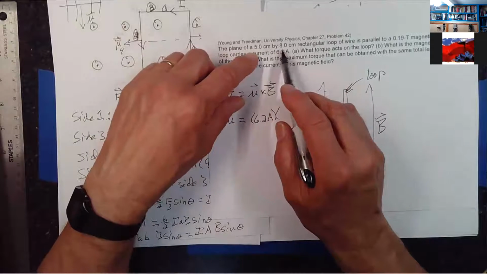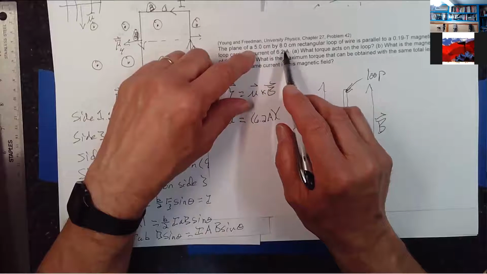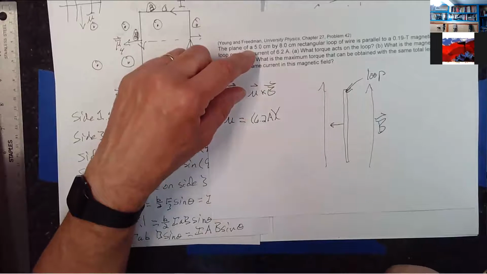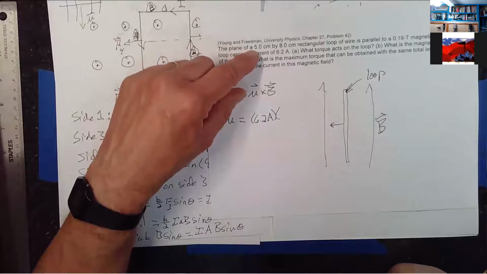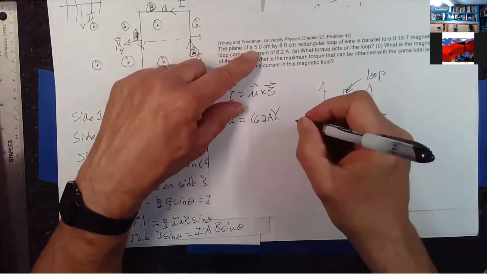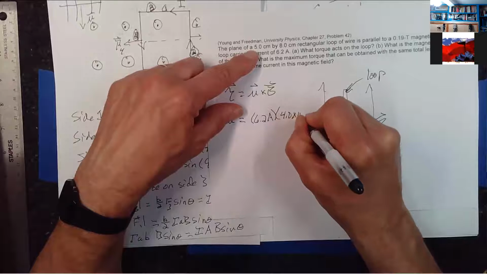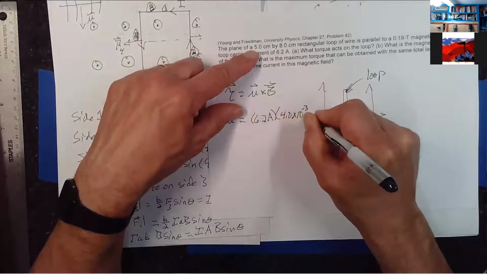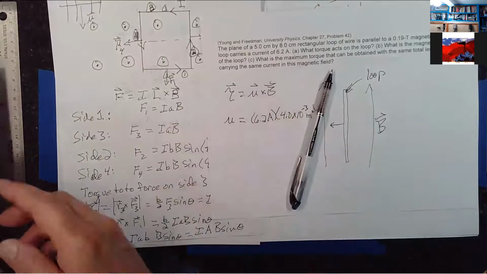We can do that in our heads, and we get, only two significant figures, I think it's 4.0 times 10 to the minus 3 meters squared. Better check that.